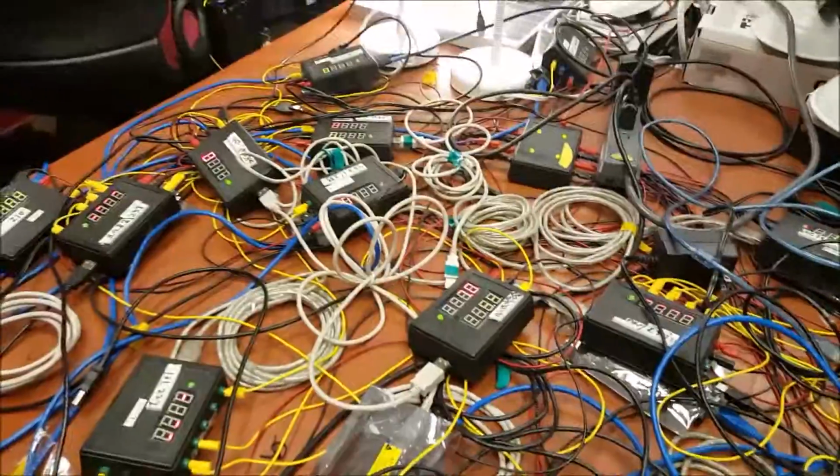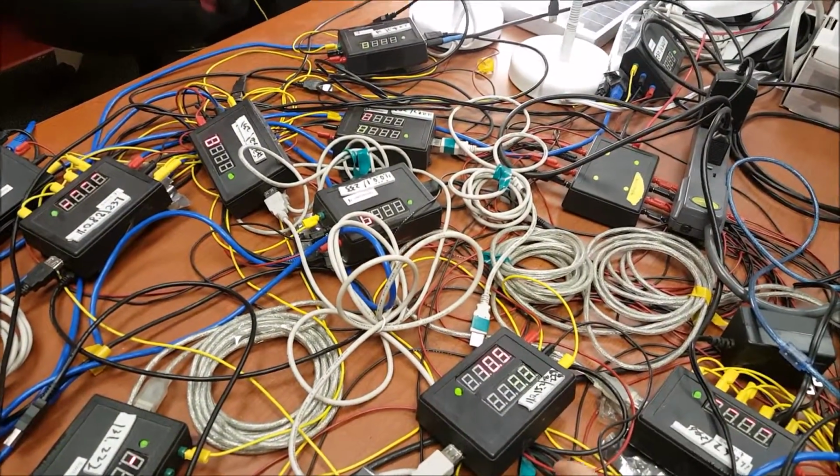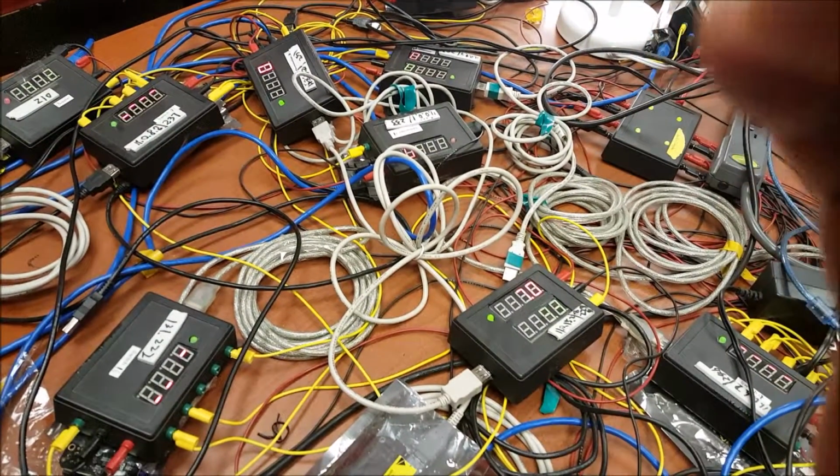Correspondingly, we can see that the interfacing part uses this interface module, basically to provide the real-time current to the system to do the specification.